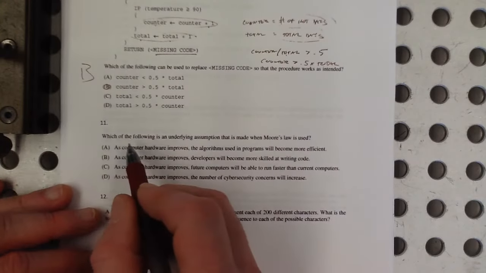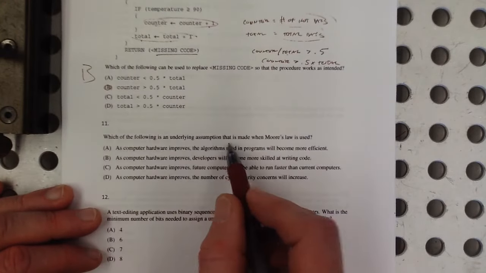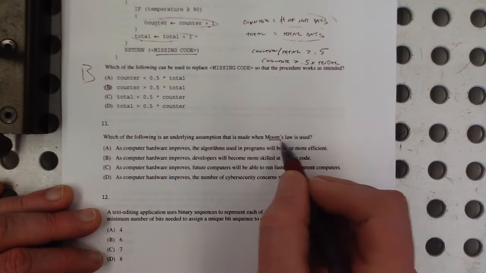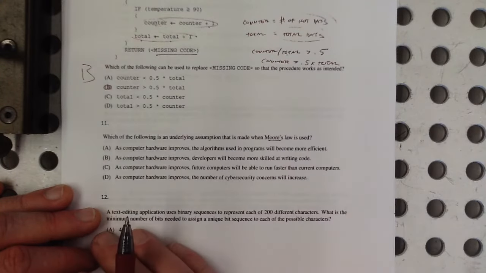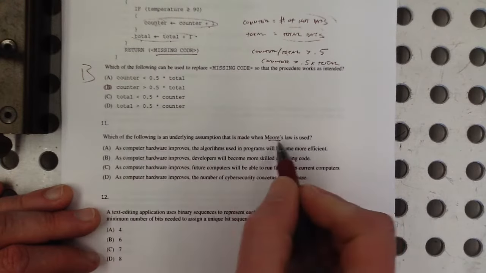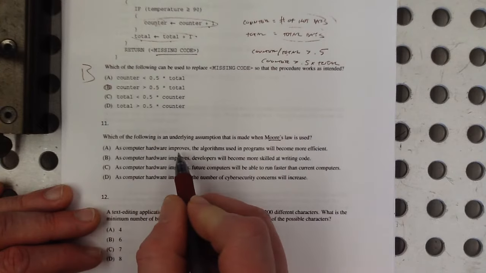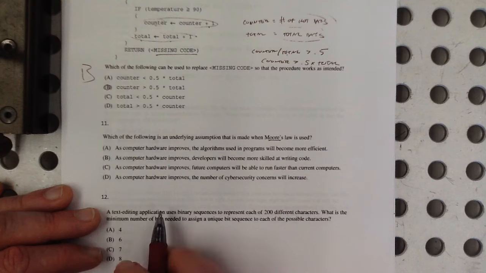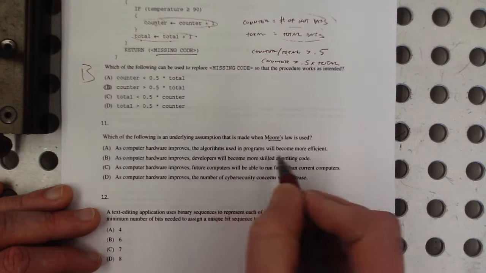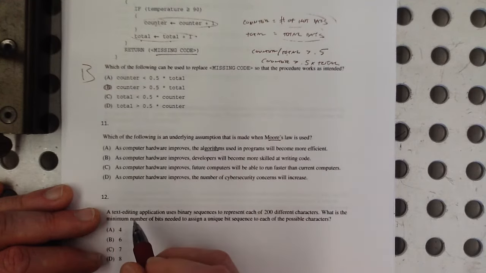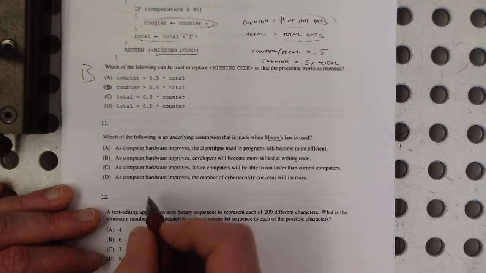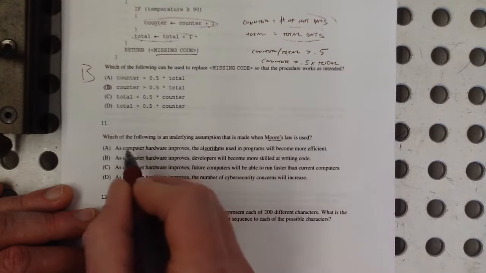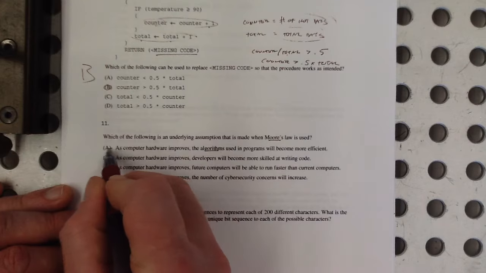All right. Which of the following is an underlying assumption that is made when Moore's law? Moore's law is that the number of transistors doubles every couple of years. Remember that? As computer hardware improves, the algorithms used in programs will become more efficient. That's not really true. The algorithms are independent of the hardware. We can run those algorithms faster, but the algorithms aren't going to improve just because the hardware is improving.